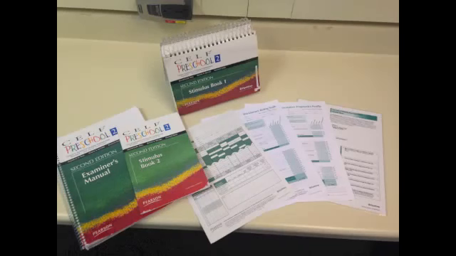The Clinical Evaluation of Language Fundamentals Preschool 2, also known as the CELF P2, is a standardized test that assesses language skills in preschool-age children. The purpose of the CELF P2 is to assess language skills and identify language deficits in children ages 3 to 6 years old.